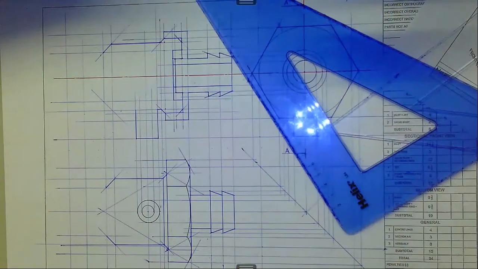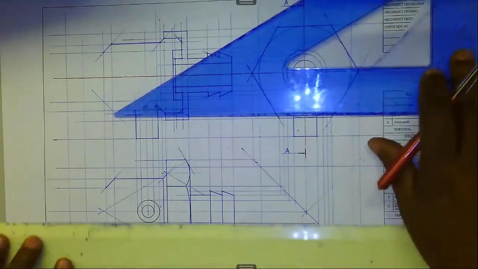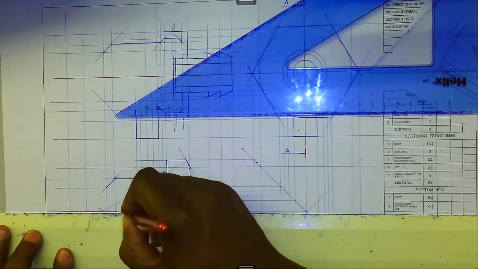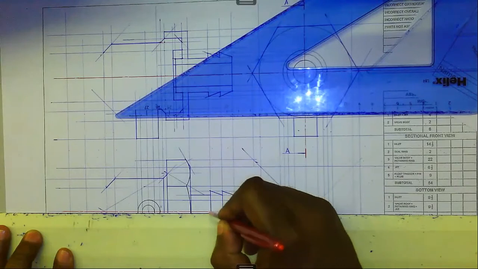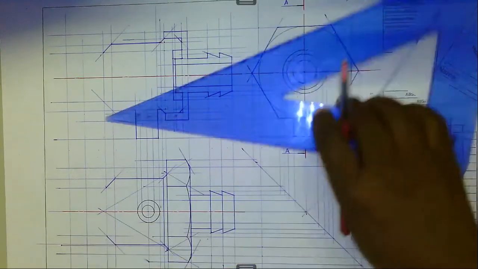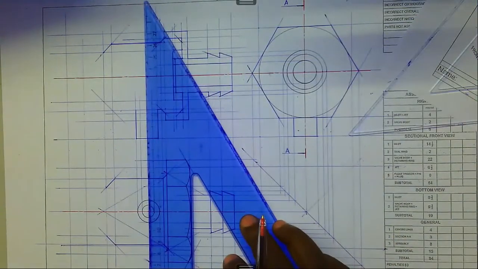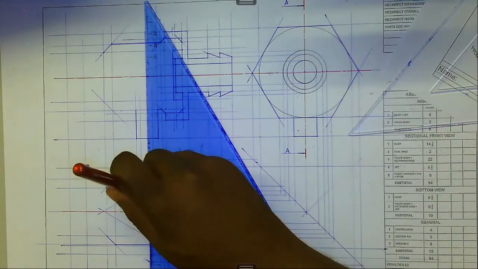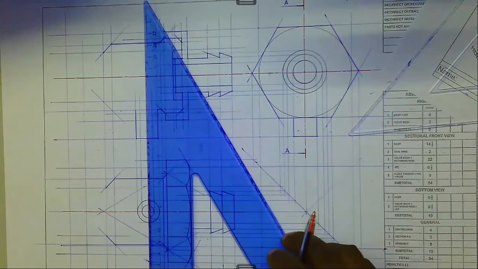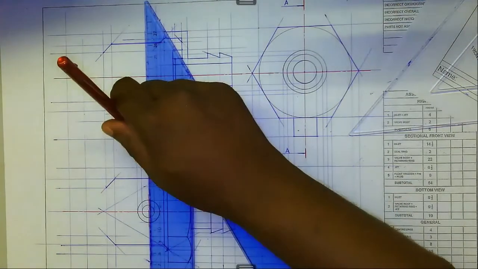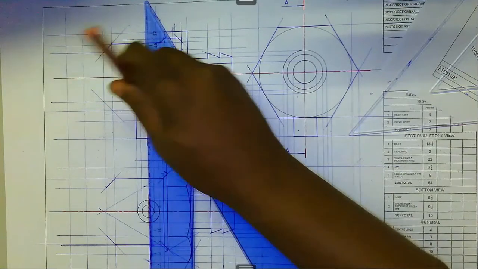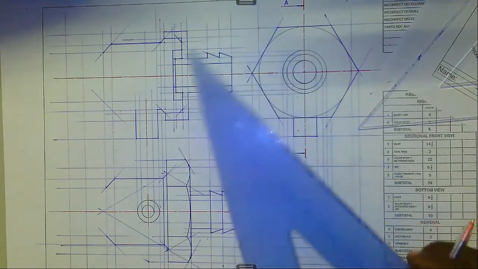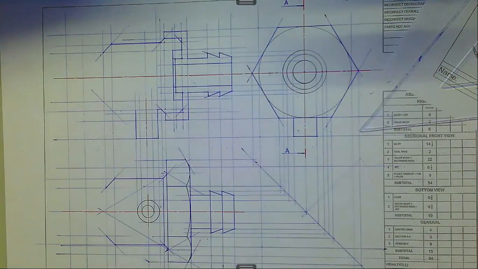So that it is easier to define, let's also define the center line, and also show the center line here, like this. Wherever there is a circular part, you need to define that by way of the center line.